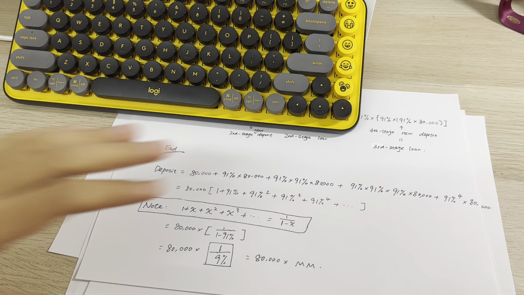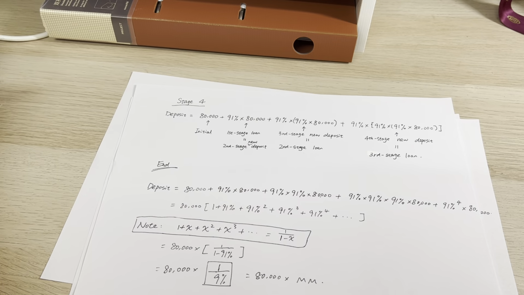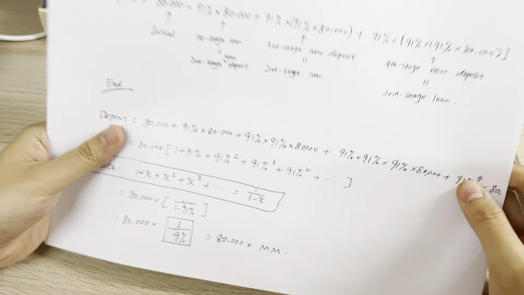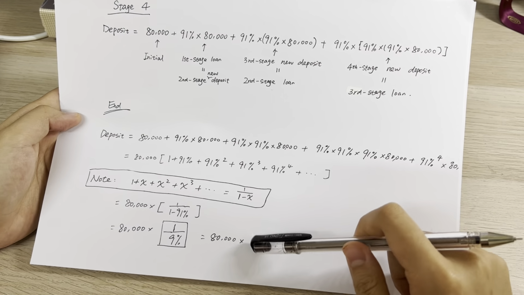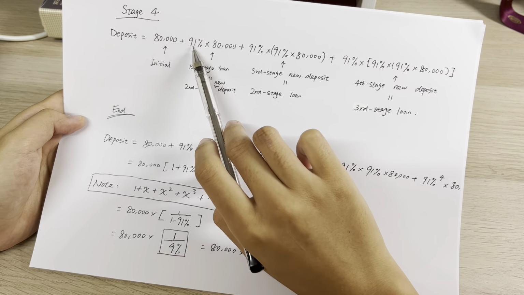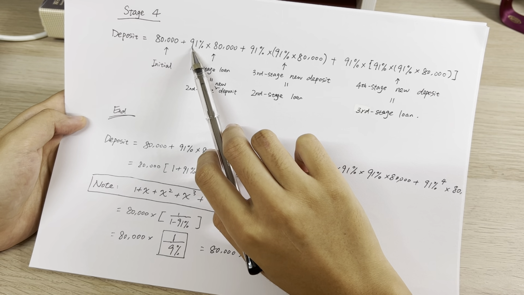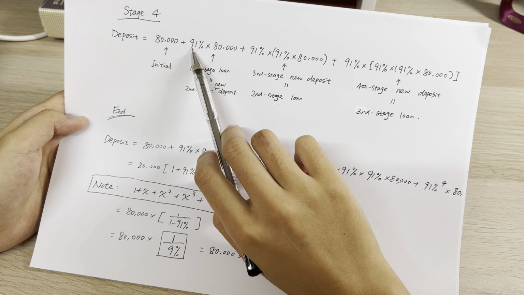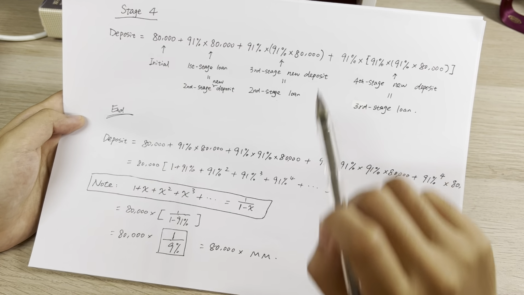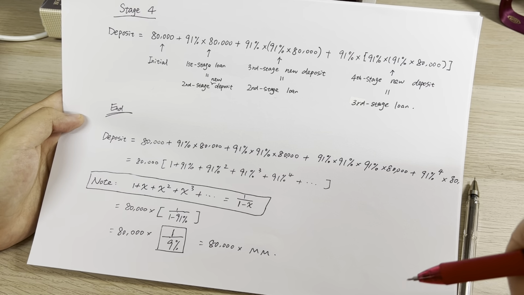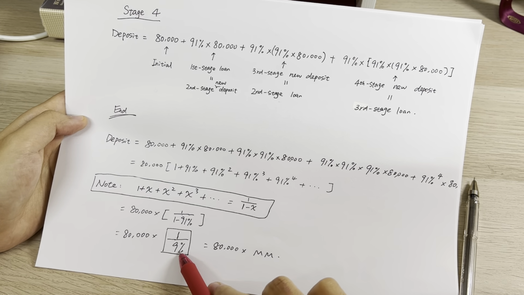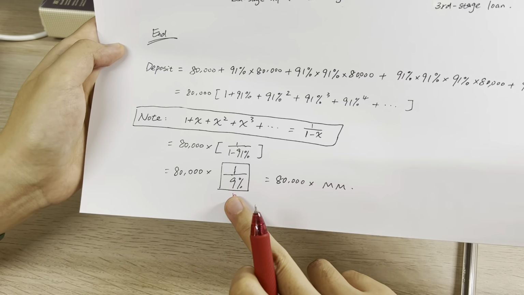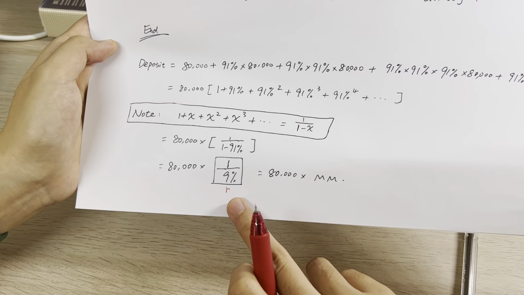So this whole money creation process is actually the derivation of the money multiplier, because if you choose a very random number for the required reserve ratio, for example, you just set the required reserve ratio as R. You just name it as R, not 9%, not a real number.